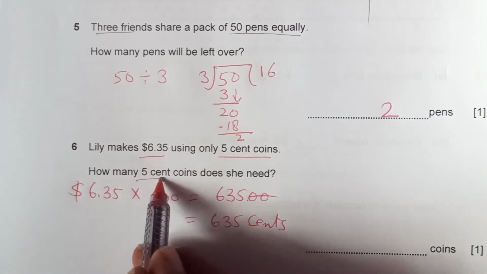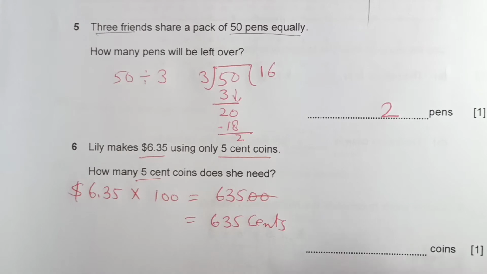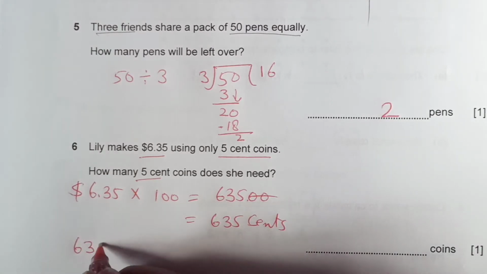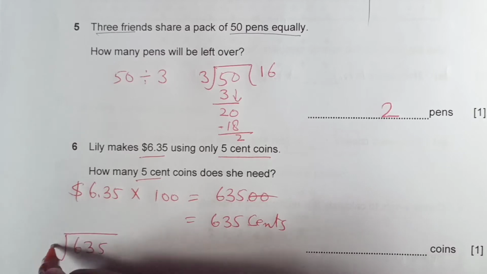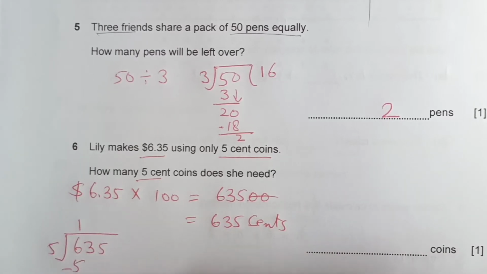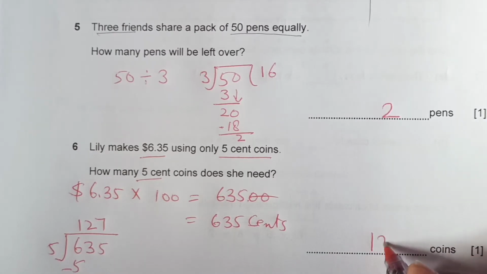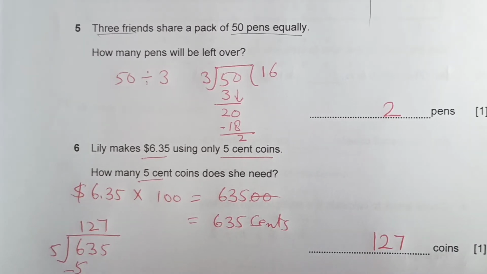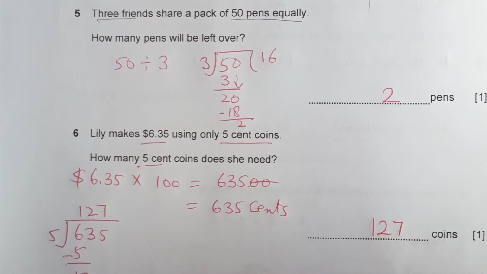Now how many 5-cent coins does she need? So how many 5 cents are needed to make 635 cents? So we again will divide 635 by 5. It will give you 5 times 2, it is 10, 3, and then drop down 5, 5 times 7, it is 35. So our final answer is 127. As this is a calculator paper, you can use a calculator. I'm just doing this one without a calculator. So all the calculations you can do with the calculator.